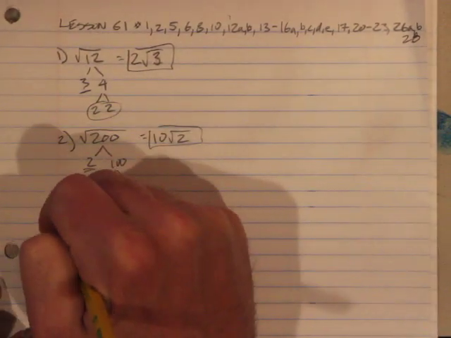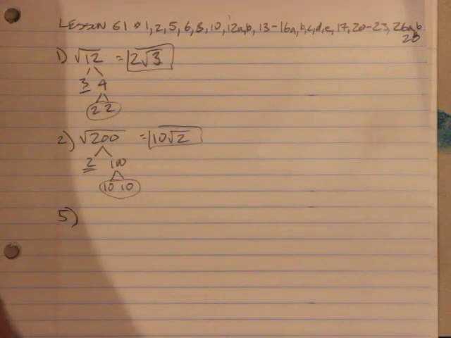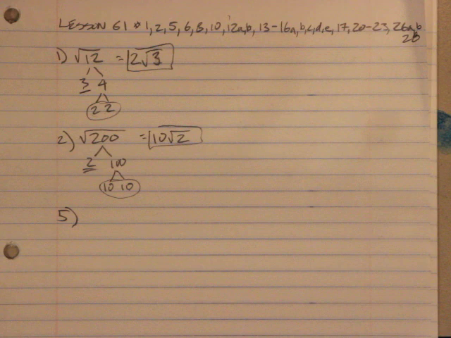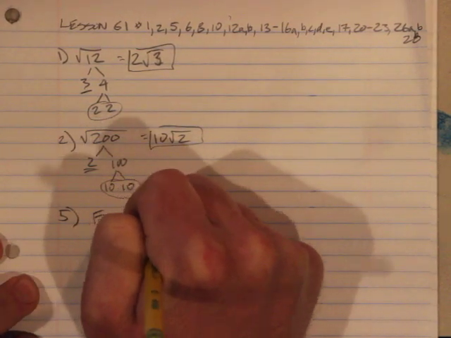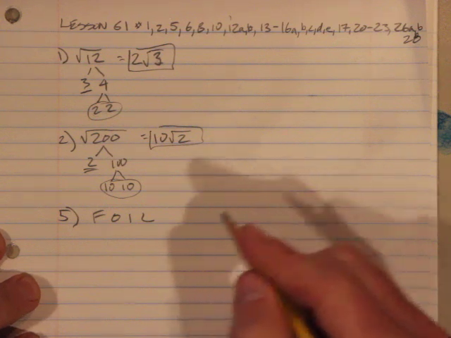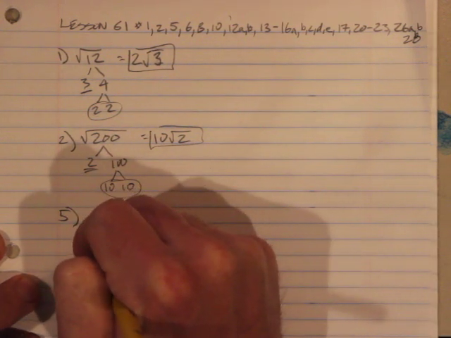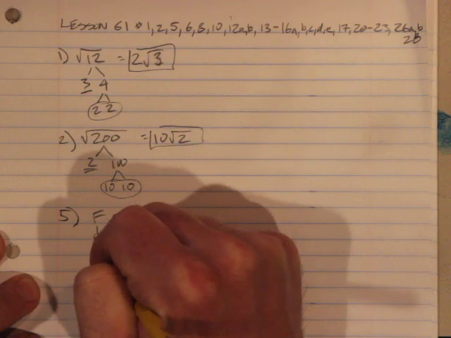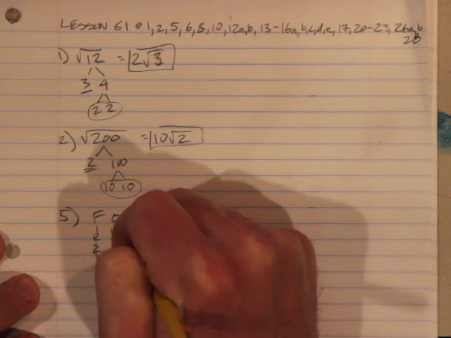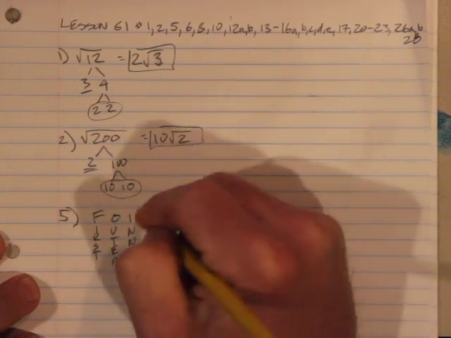Number 5. Number 5, what does FOIL stand for in the term FOIL method? So FOIL stands for first, outer, inner or inside, and last.